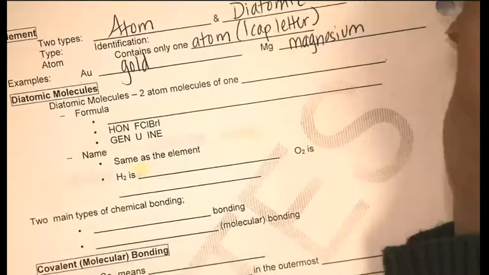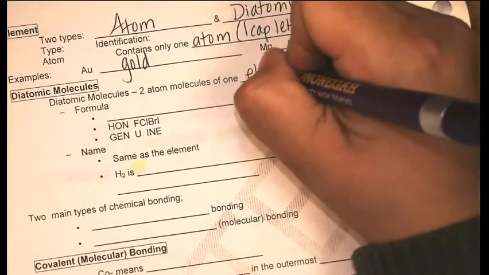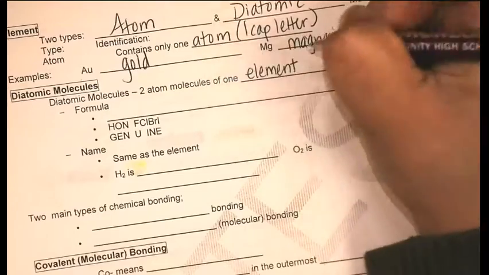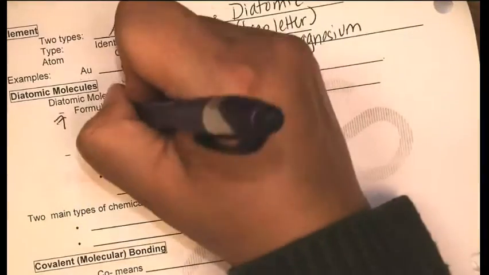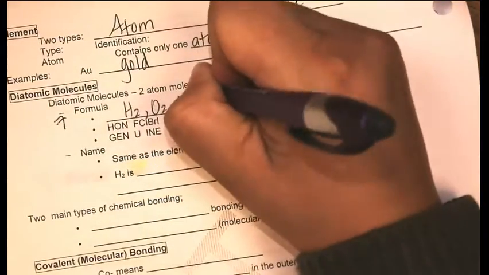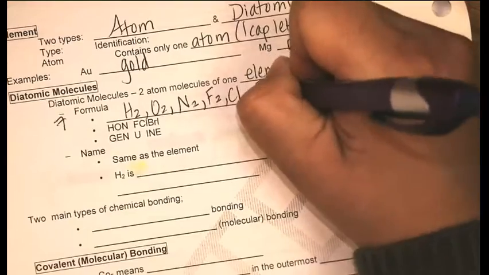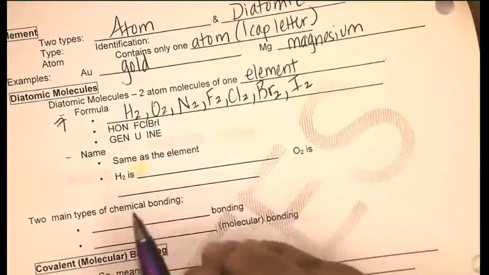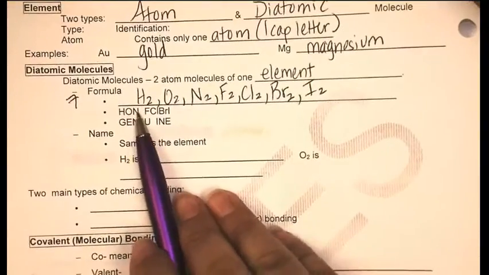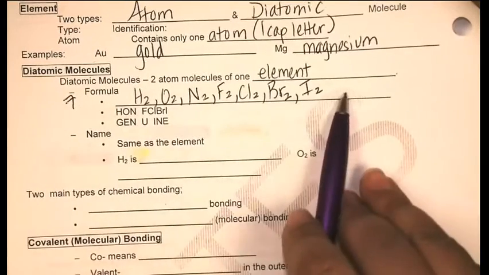Now when it comes to the diatomics, 2 atom molecules of 1 element, here are all of them. Remember there's 7 of them: H2, O2, N2, F2, Cl2, Br2, I2. If I sound this out, it sounds like Han-Fickelbrei, so you can kind of remember that. This Han-Fickelbrei helps you remember your 7.